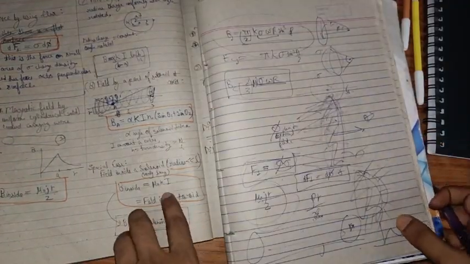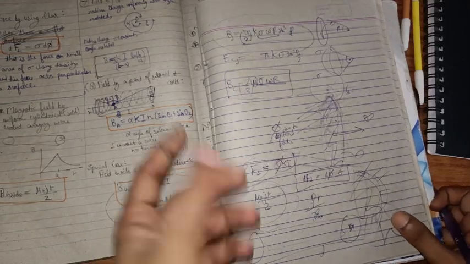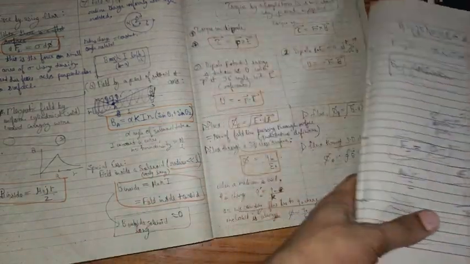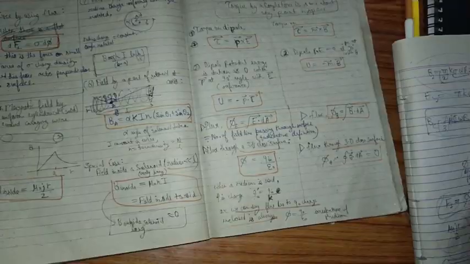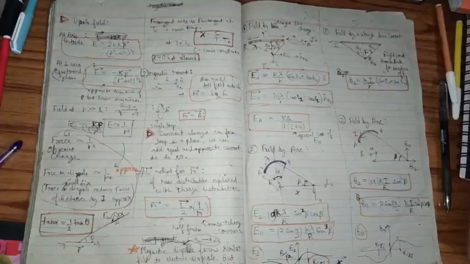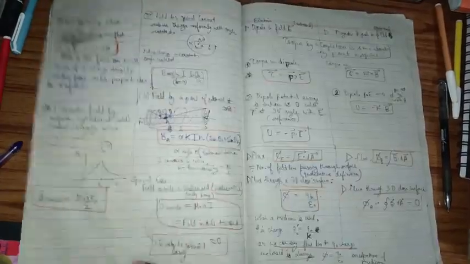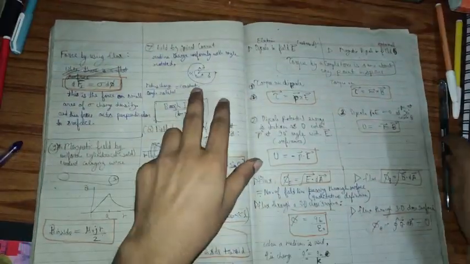And that field formula for the solenoid is also the formula for the field of a toroid.